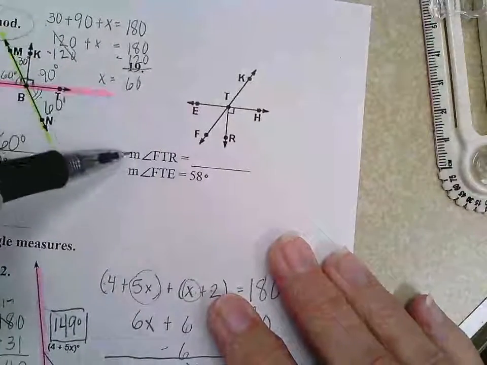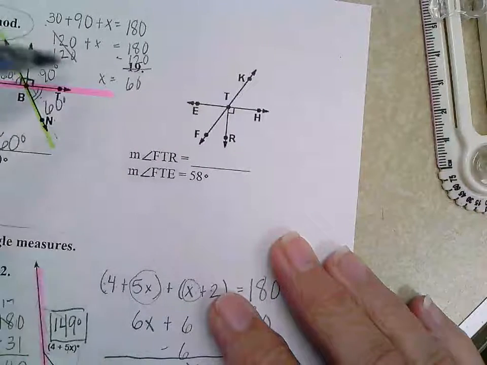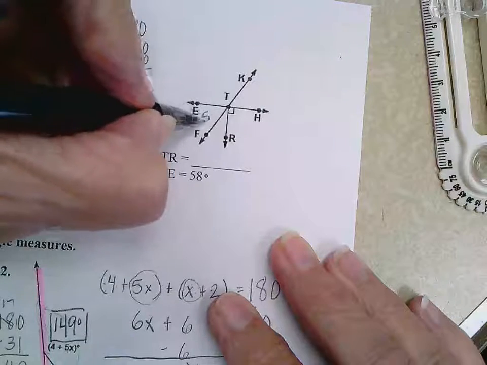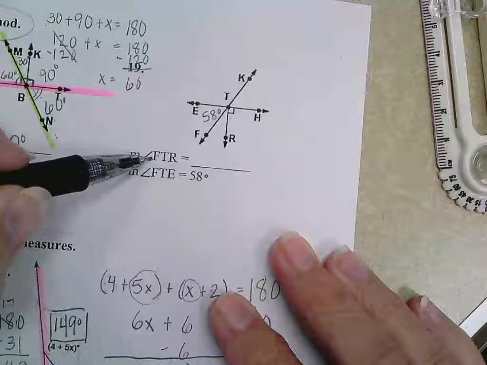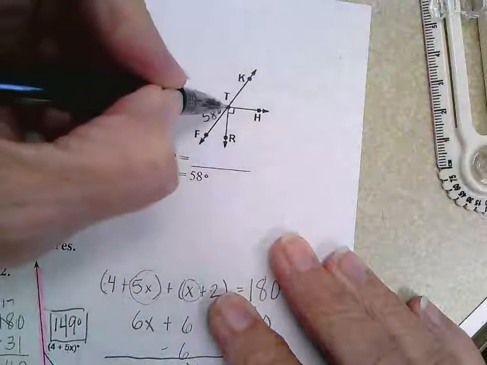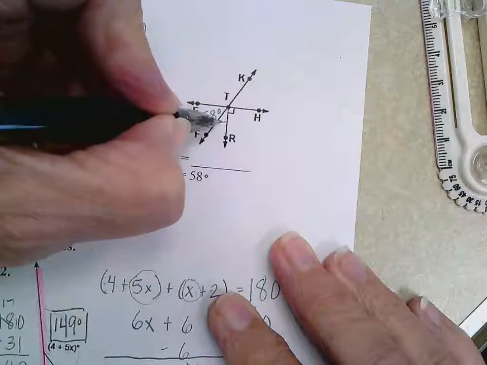Number 19. The measure of angle FTE is 58. FTE, this angle measure is 58. We need to find the measure of angle FTR. FTR is this angle right here.